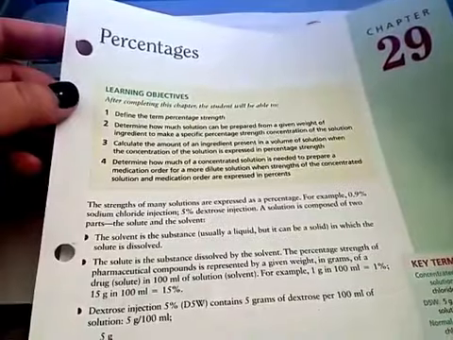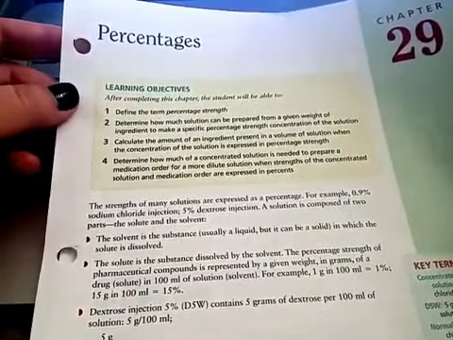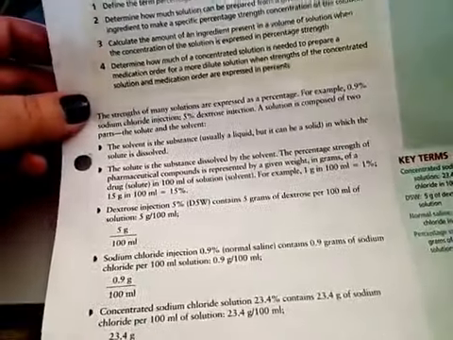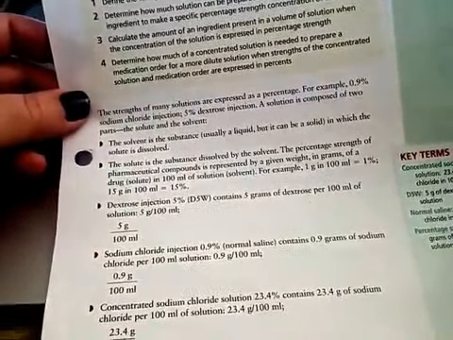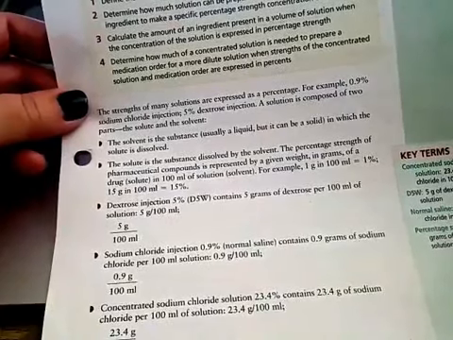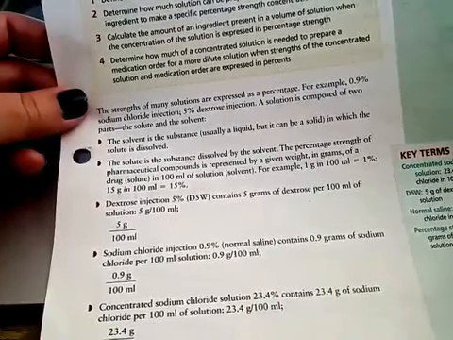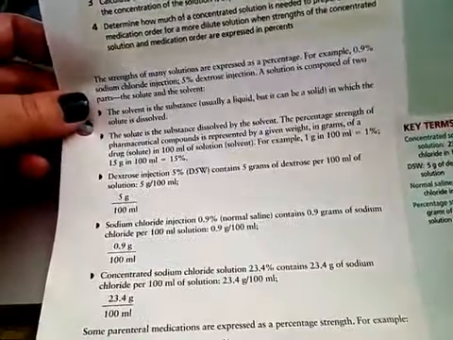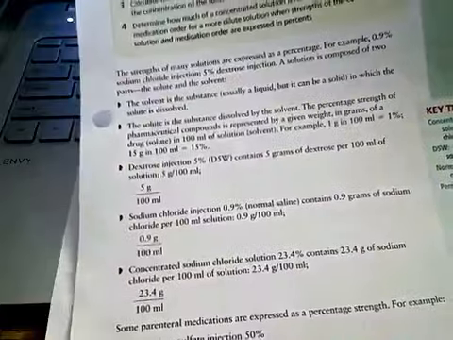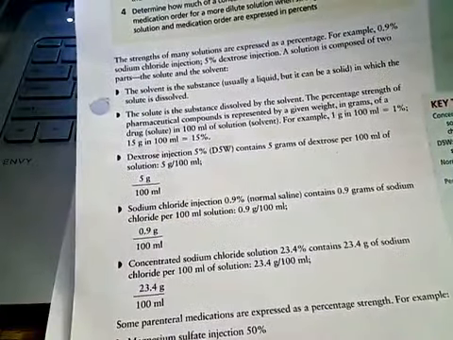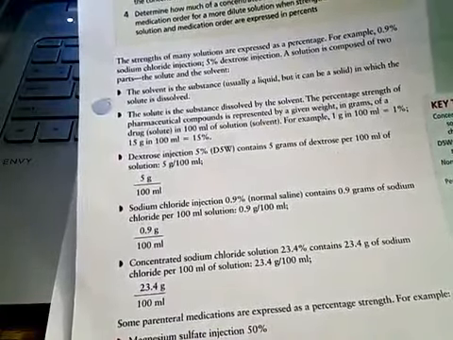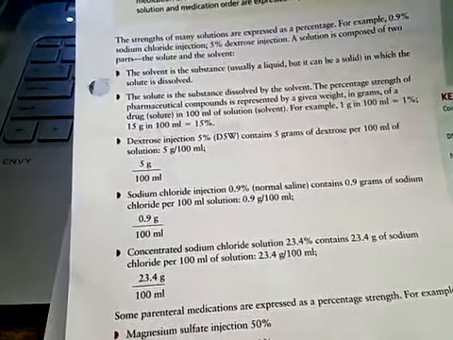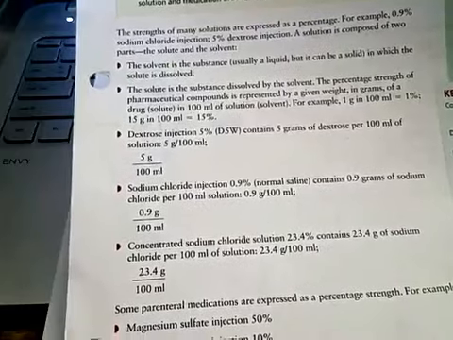But okay, this is the requested chapter 29 percentages. Let's read the quick paragraph. The strengths of many solutions are expressed as percentage. For example, 0.9% sodium chloride injection, 5% dextrose injection. A solution is composed of two parts, the solute and the solvent. The solvent is a substance, usually a liquid, but it could be a solid, in which the solute is dissolved in. And the solute is the substance dissolved by the solvent.